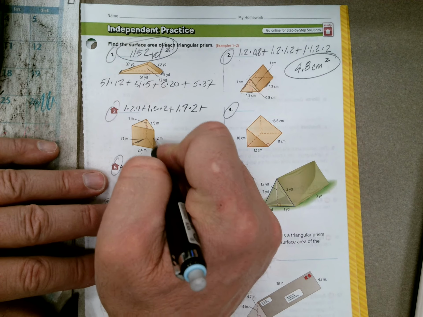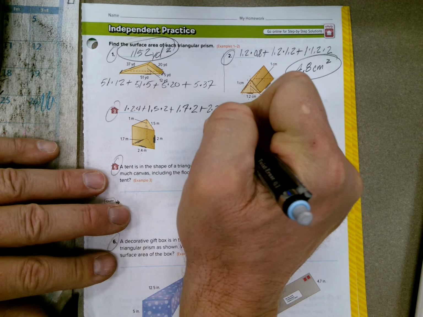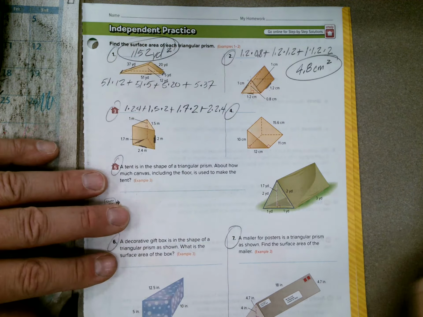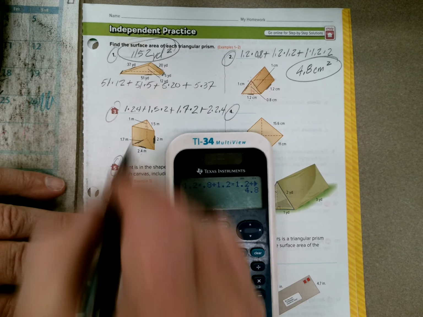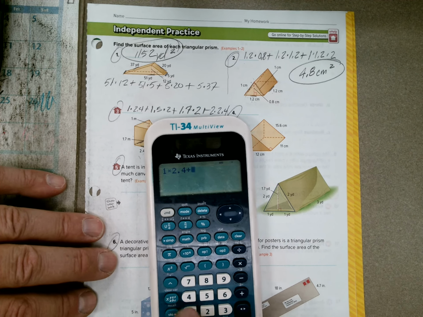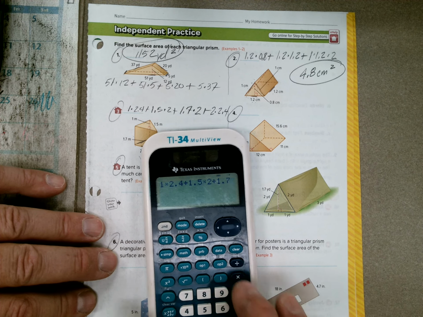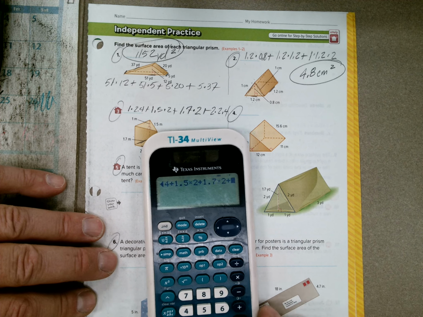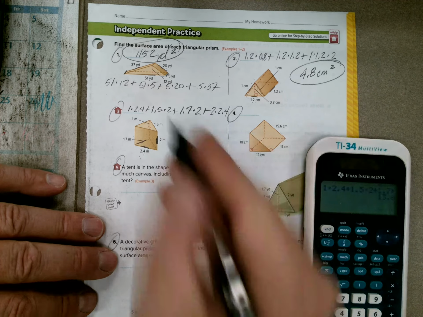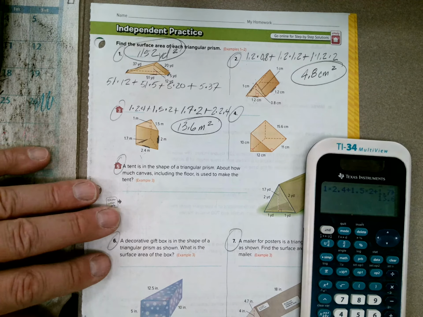And finally, the bottom one, I need this and this, and it's going to be 2 times 2.4. Let's plug it in. It's a lot of work. So we found the front, the back, the bottom, the left, and the right. Think of it that way. 1 times 2.4 plus 1.5 times 2 plus 1.7 times 2 plus 2 times 2.4 equals 13.6. So it's 13 6/10 meters squared.